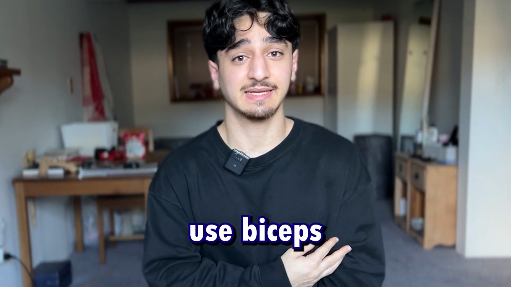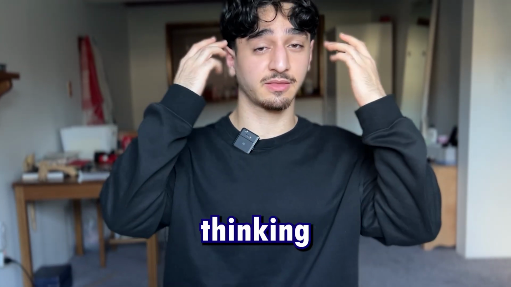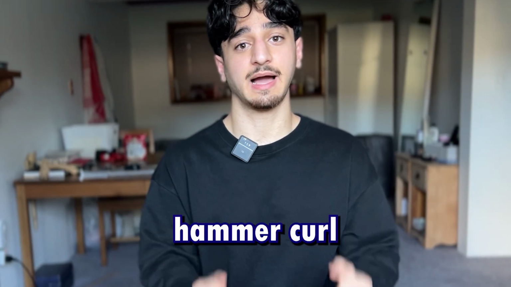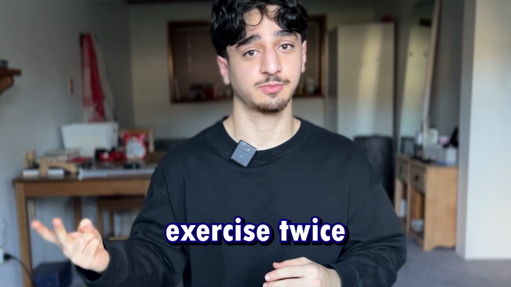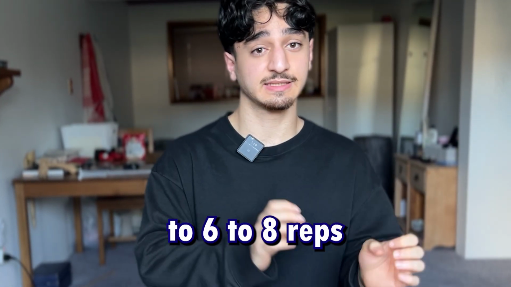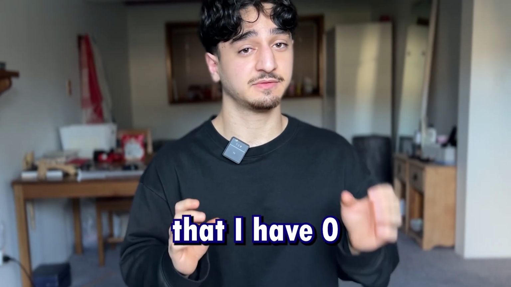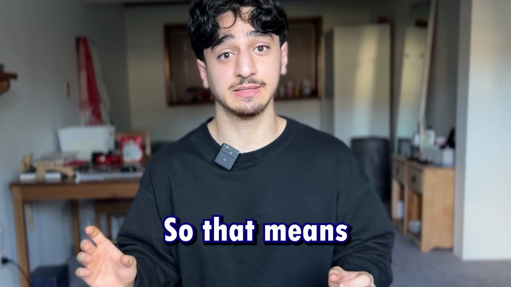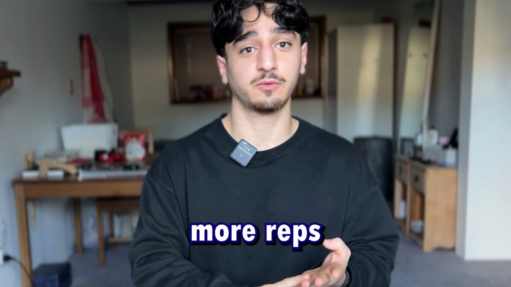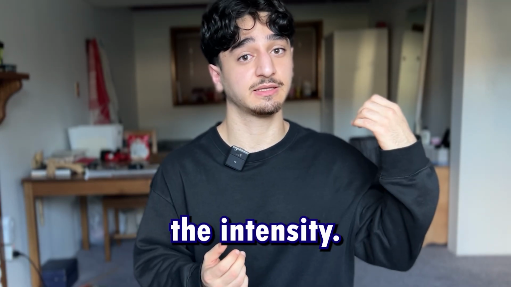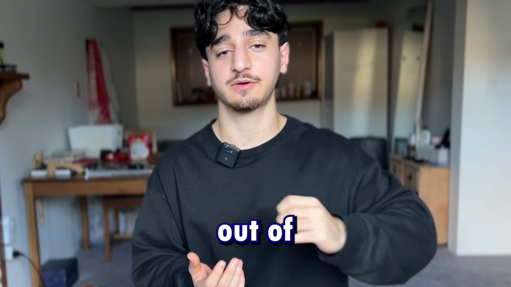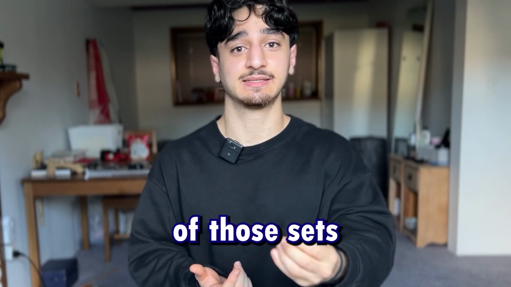I'm going to use biceps as an example so you guys understand how the thinking behind it works. I'm going to choose 2 exercises: a preacher curl and a rope hammer curl. I'm going to do each exercise twice per week. On my upper days, I'm going to do each exercise for 2 sets. I will go for 6 to 8 reps where I feel that I have 0 to 3 reps in the tank. So that means it's either to failure, or I have 1 more rep, 2 more reps, or 3 more reps until I reach failure. That's how we specify the intensity. And lastly, I'm going to put 2 minutes of rest between each set because I want to get the most out of each set and make sure the quality of those sets is proper.